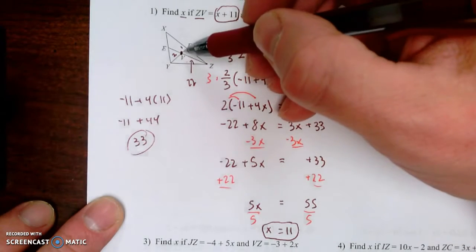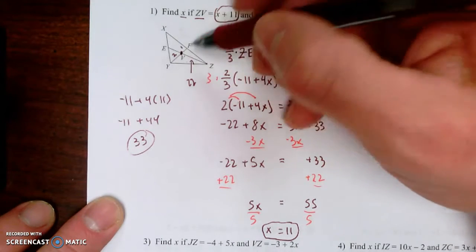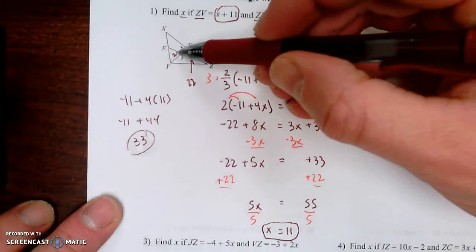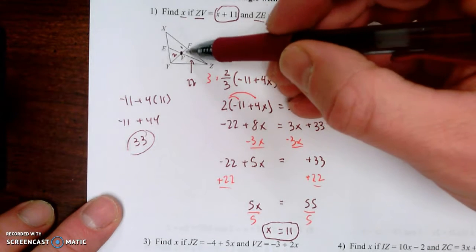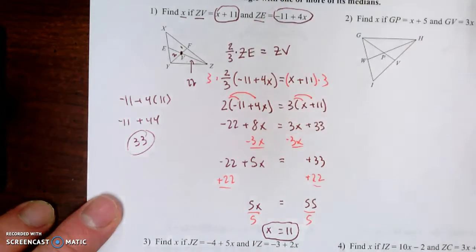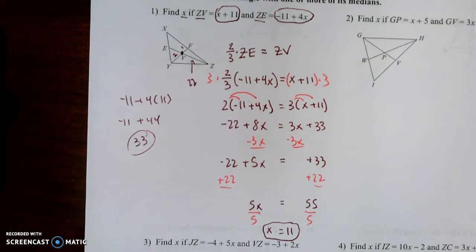So the entire median is 33 units long. So that means that EV is 11, so 11 and 2 more 11s, 33 altogether. It works. All right, let's do one more.